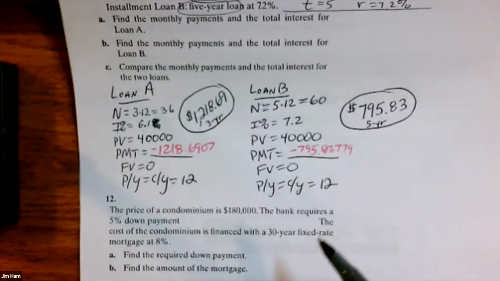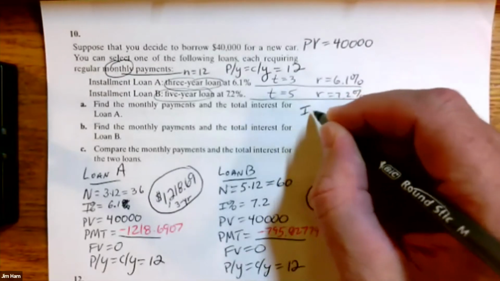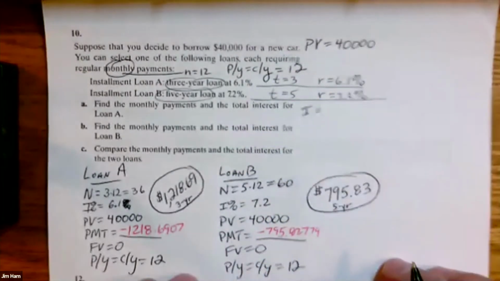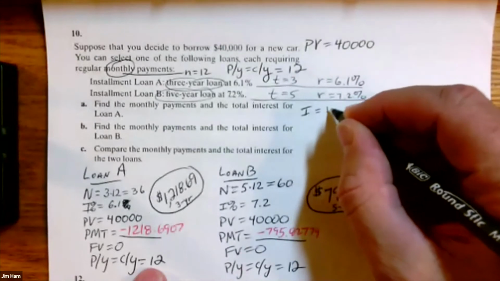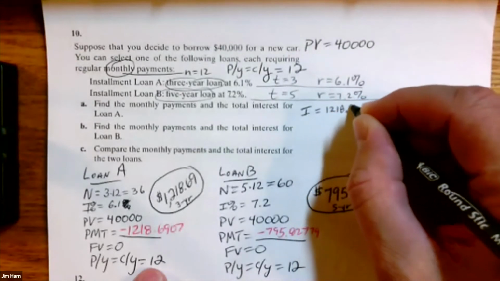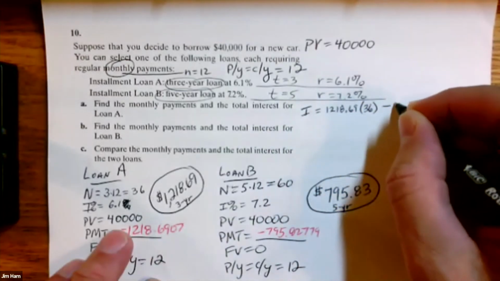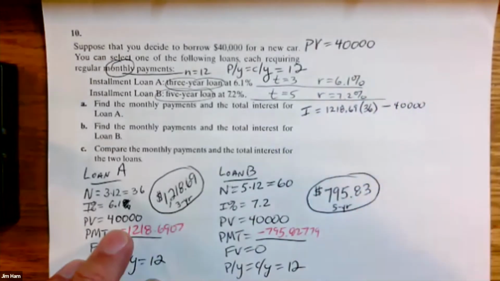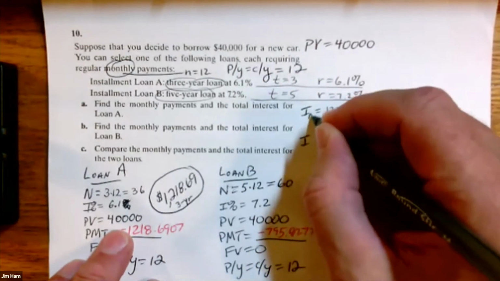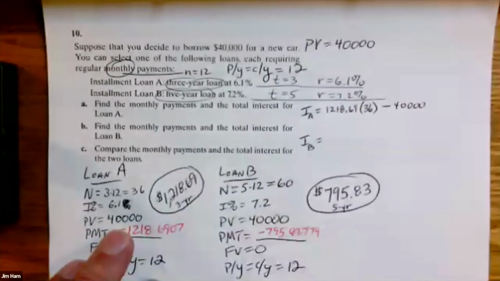The advantage of taking it out over 3 years is that you pay off your car sooner. The other advantage is that you save a whole bunch in interest. So let's calculate the interest in each one. For A, we're going to take our monthly payment and multiply it by the number of times we made that payment, and then subtract the 40,000, which is the principal. So everything else is interest. This is interest on A, and this is interest for the B loan.